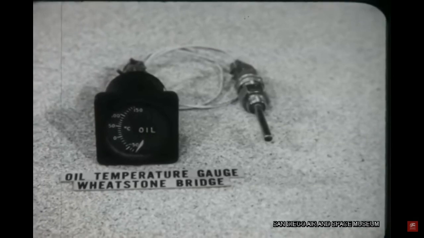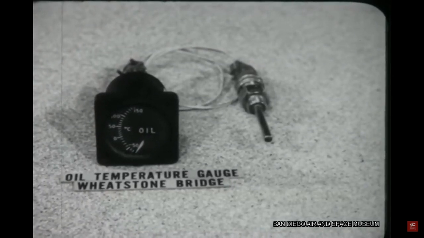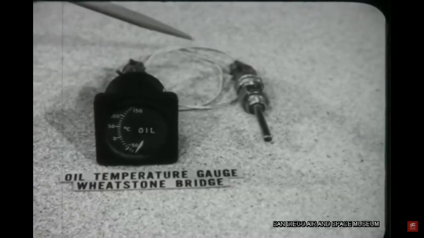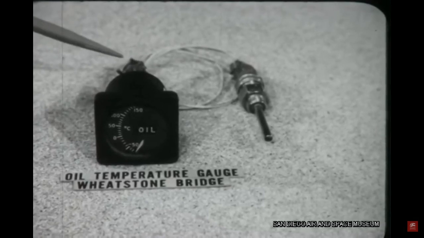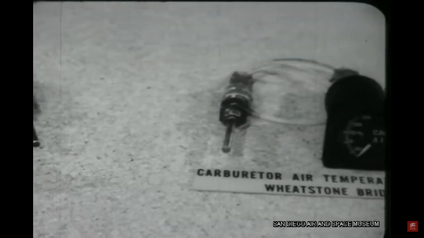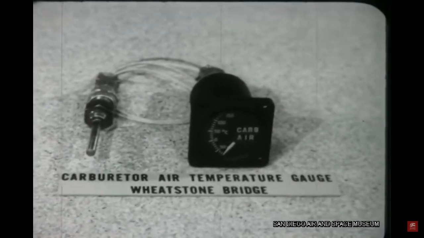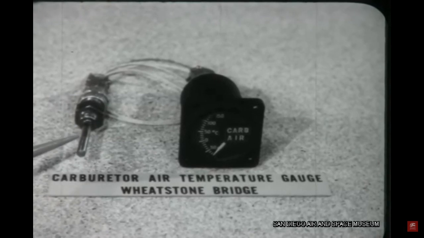The Wheatstone Bridge oil temperature gauge differs very little in appearance from the vapor pressure type, except that it has a cable rather than tubing running from the oil system to the cockpit. A Wheatstone Bridge thermometer is also used for carburetor air temperature gauges. In this case, the resistance bulb is placed in the air intake rather than in the oil system.